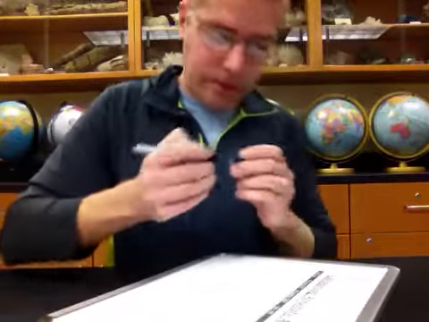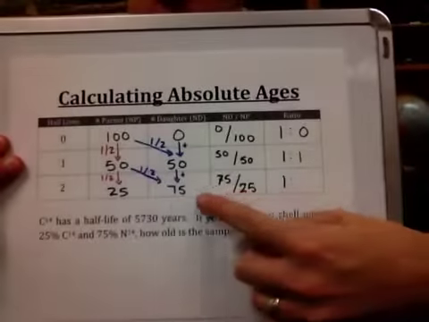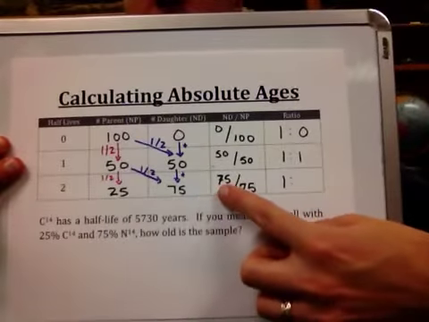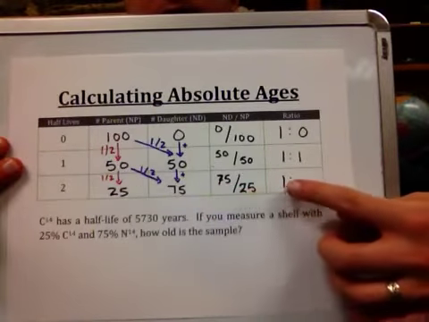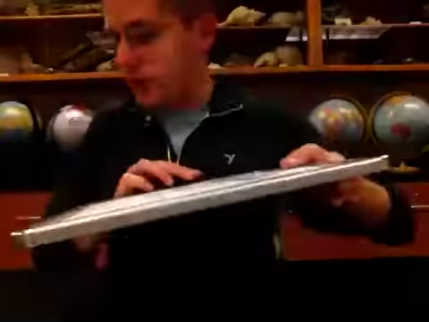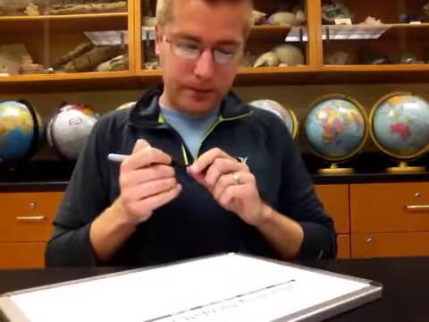We can then set up our division equation: 75, the number of daughters, divided by 25, the number of parents, gives us 3, which we can put on the right of the colon here.